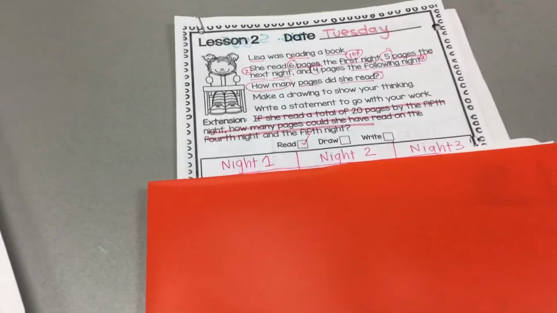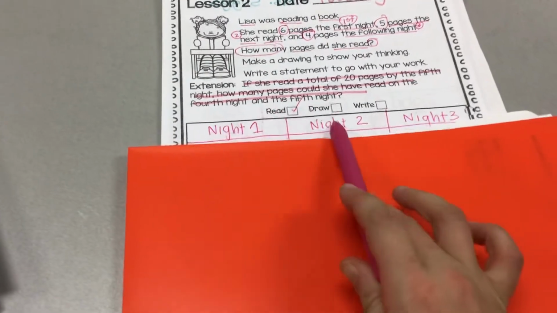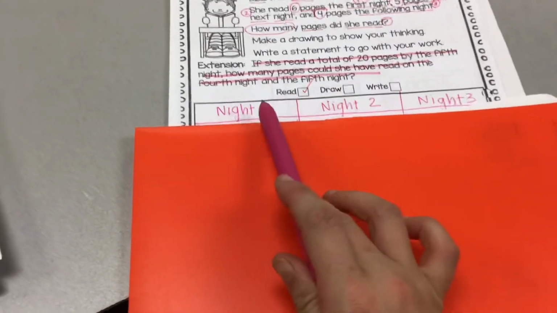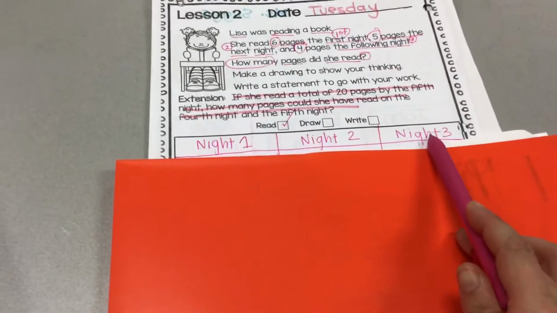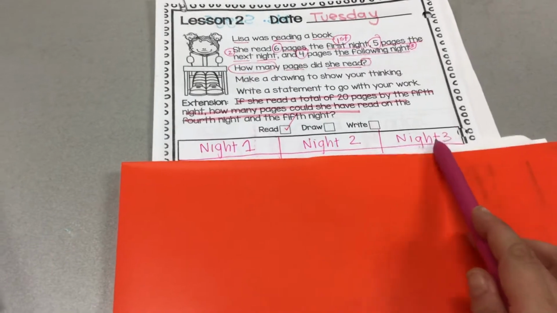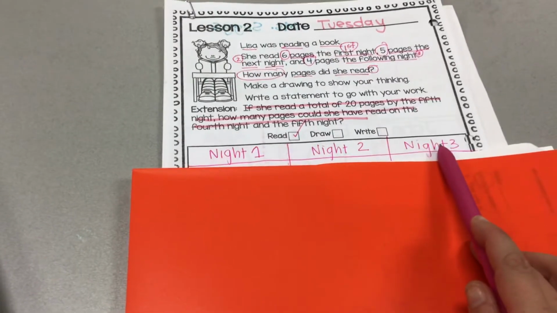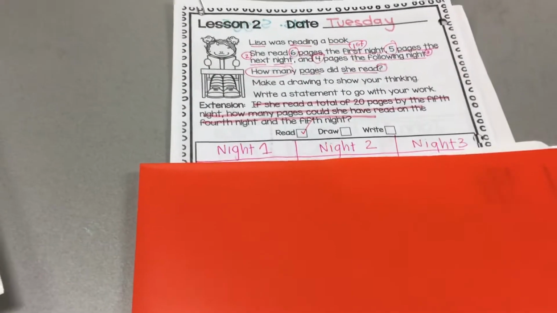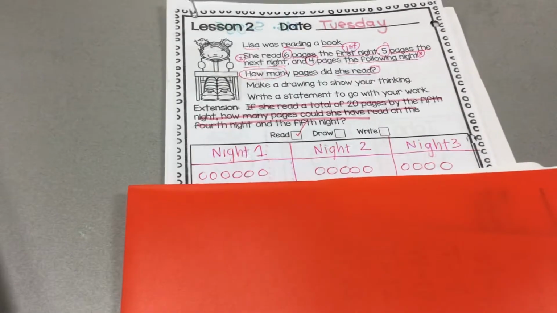All right, let's go down to our picture. We read for 3 nights. So Miss Suggs split her paper into 3 parts, labeling night 1, night 2, night 3. Remember, you can pause Miss Suggs to write this and make your paper look like hers, and start back up when you're ready. Next, we're going to do our dots.